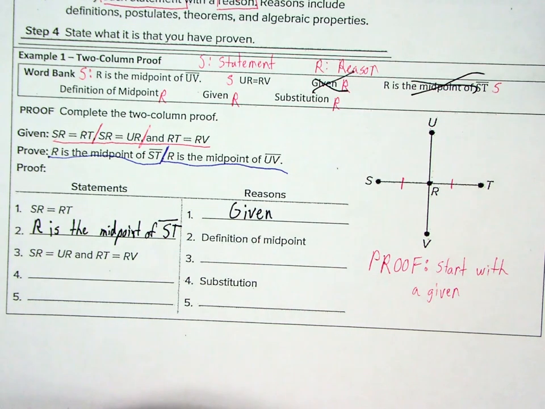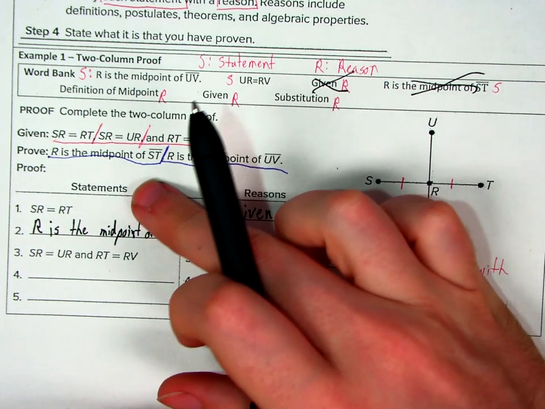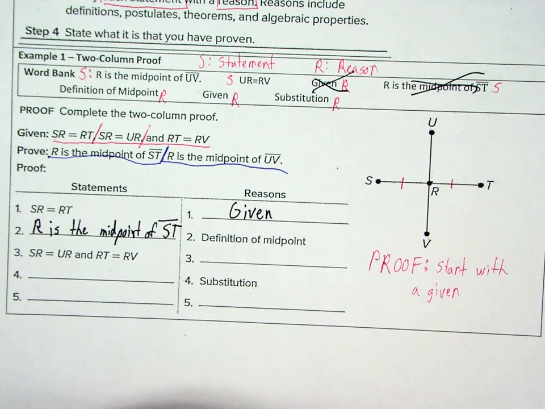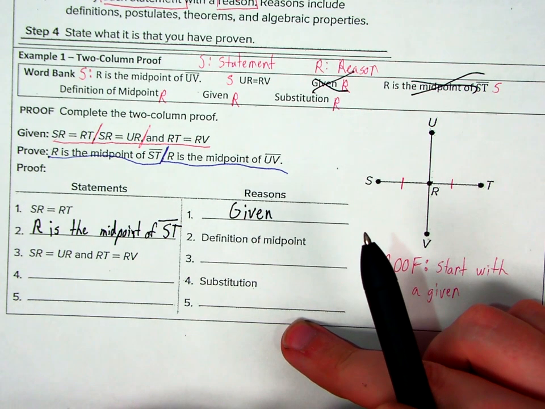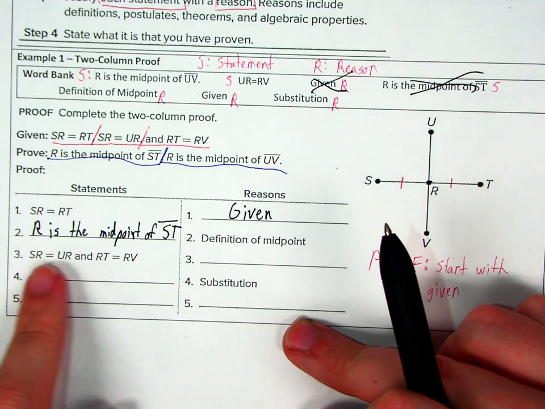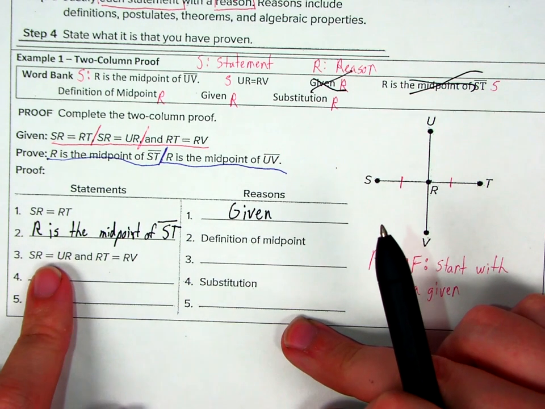Since you have a word bank, it's always a good idea to cross off what you've used. Statements will only ever be used once. A reason could be listed multiple times. You might use a reason more than once, but a statement you never really need to use more than once.